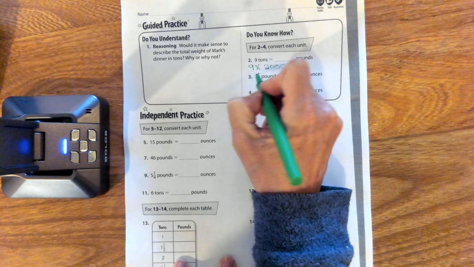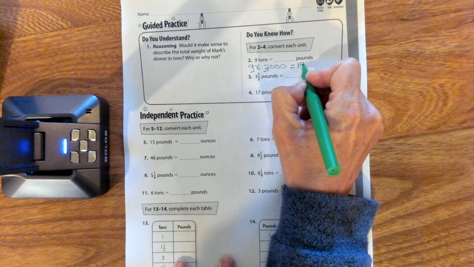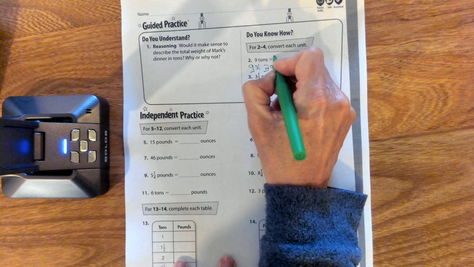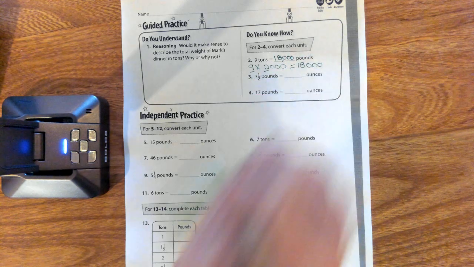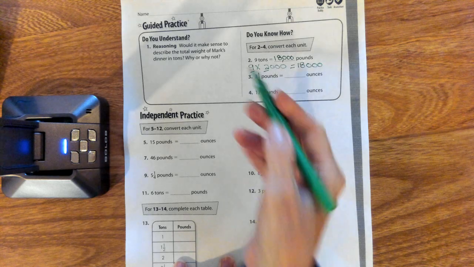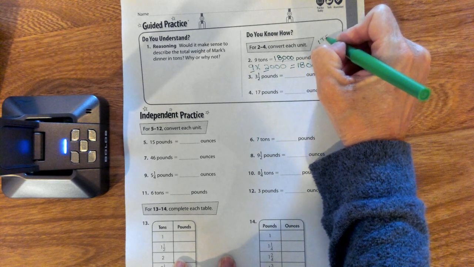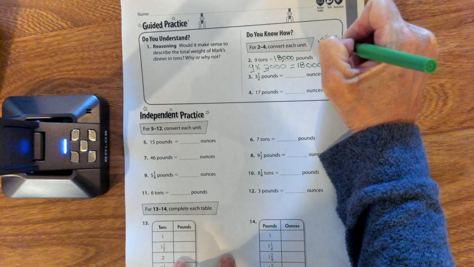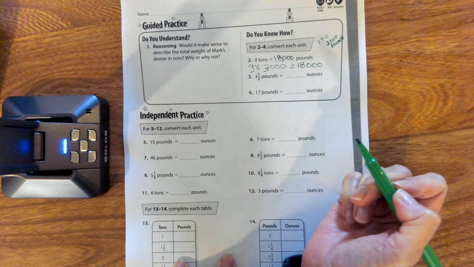So in this case, of course, 9 times 2 is 18, plus those 3 zeros since we're multiplying by 2,000, and that gives us 18,000 pounds. Okay, let's go down to number 4. Now remember, that's because we know that 1 ton, if you want to keep your facts straight, is equal to 2,000 pounds. Let's look at number 4 real quick before we do one with a fraction.